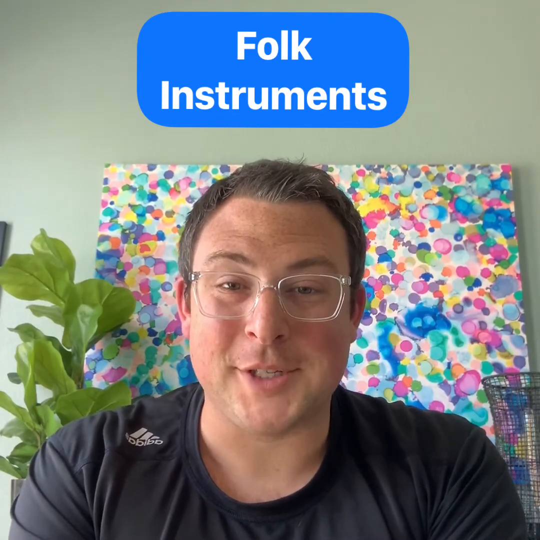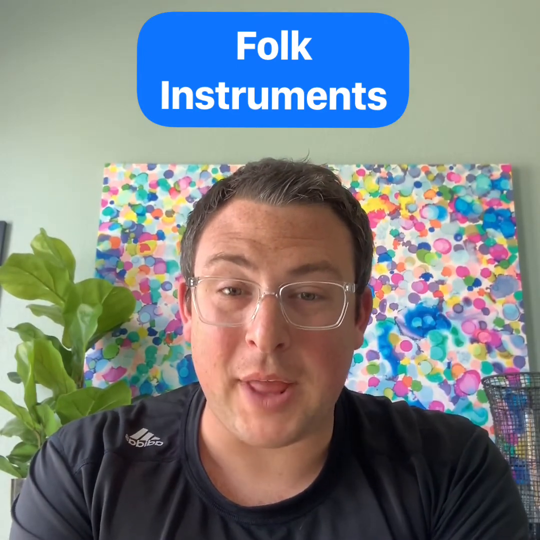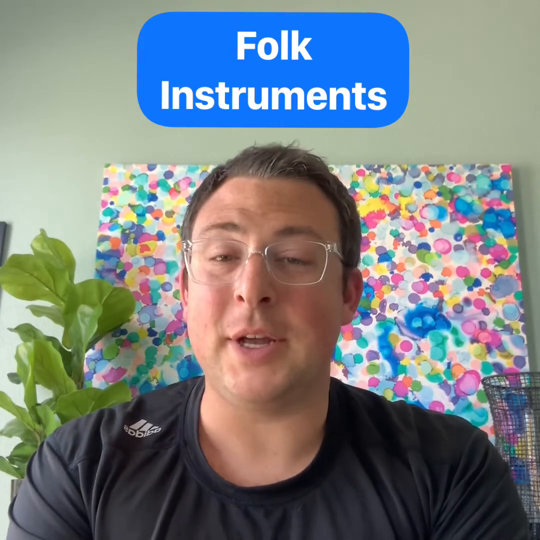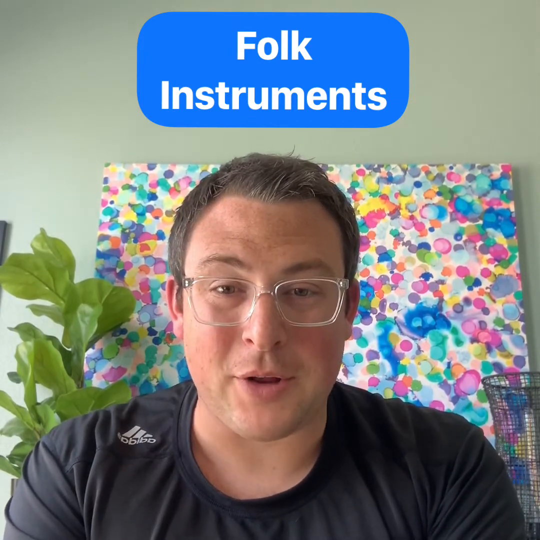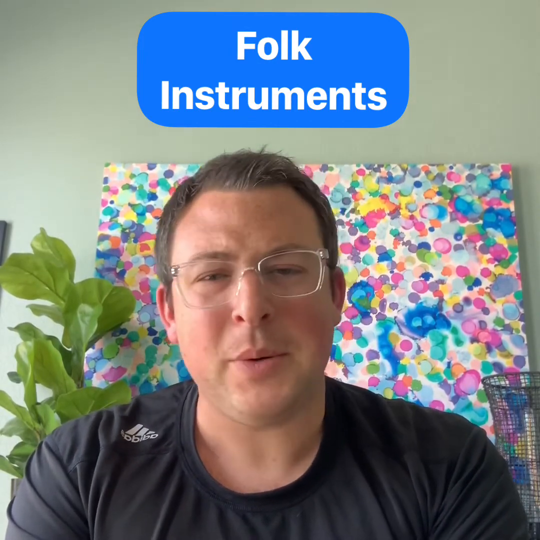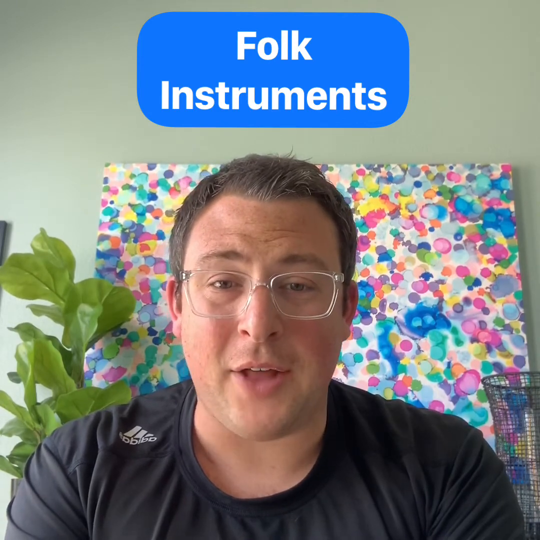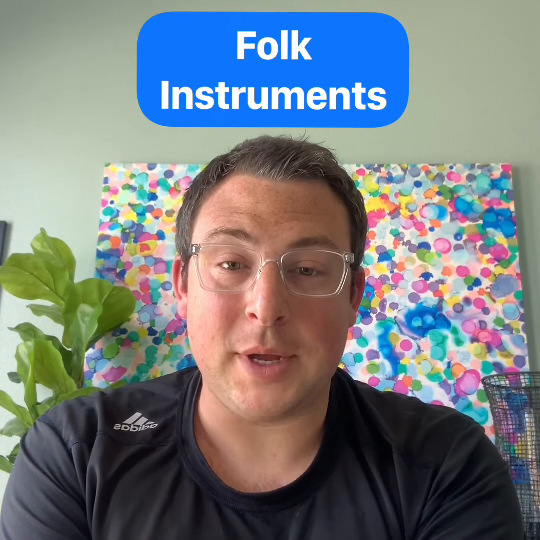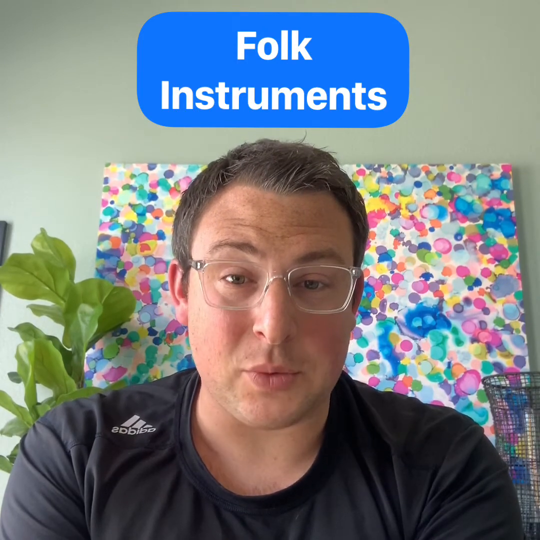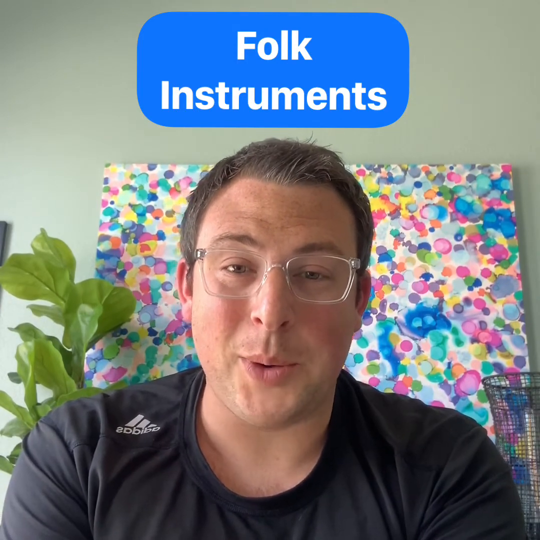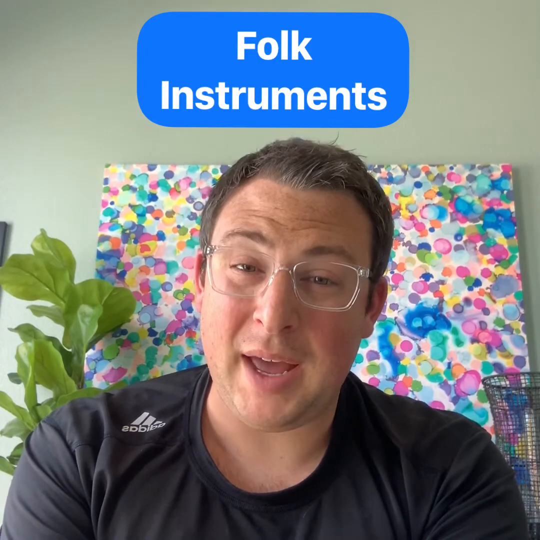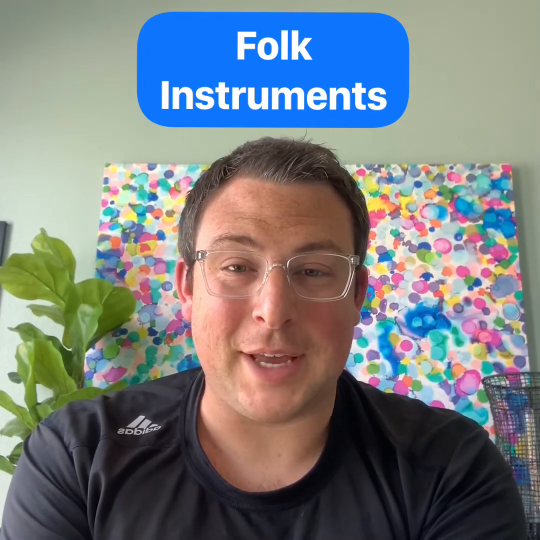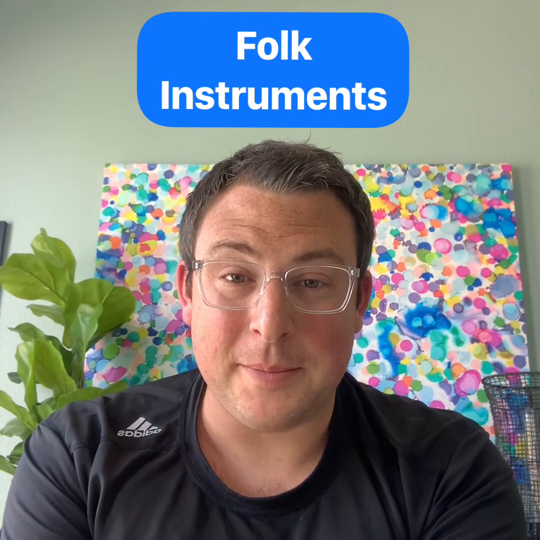Folk instruments are instruments that are common to a certain place or culture. That means they're instruments that might be really common in one part of the world or one country, but you don't necessarily see them very often in other areas. Folk instruments are also instruments that are members of the strings, percussion, woodwinds, and brass families, but they're not necessarily instruments that you would find in the orchestra.